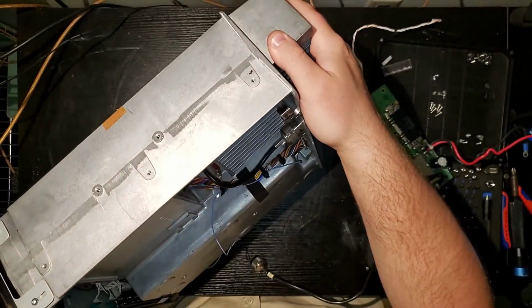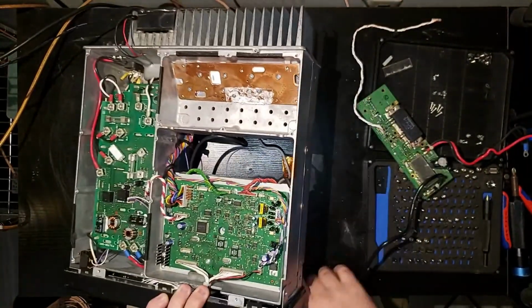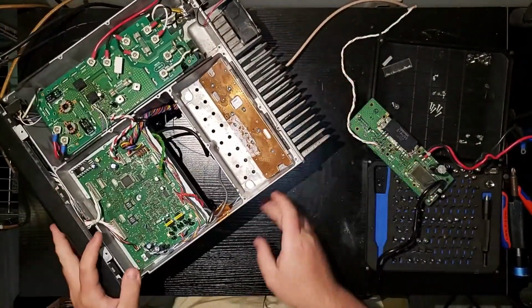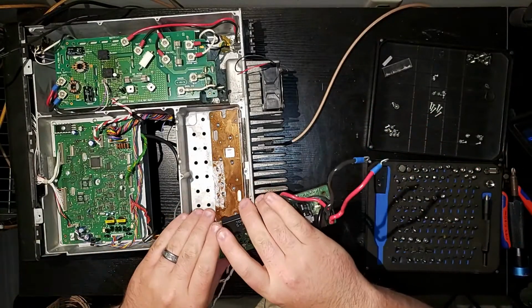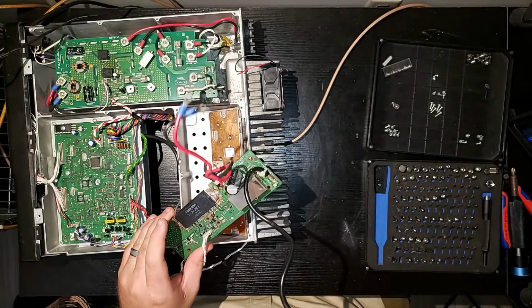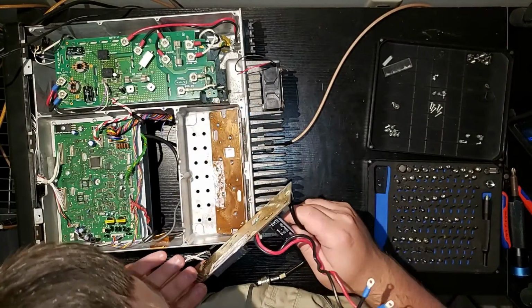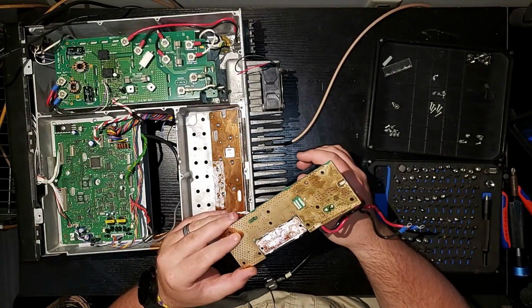Yeah, there's nothing there. So what I said earlier must be what's happening. It felt like the heat was coming from under here, but obviously it's actually decent at sucking the heat out of the PA.